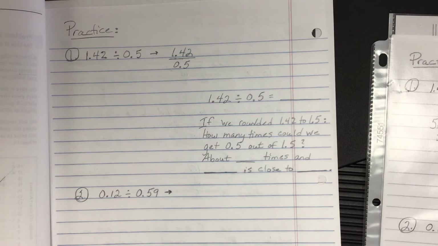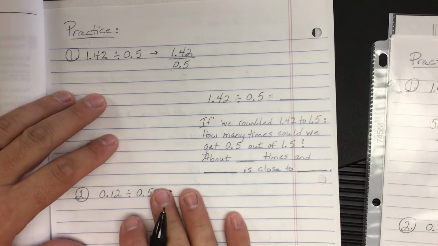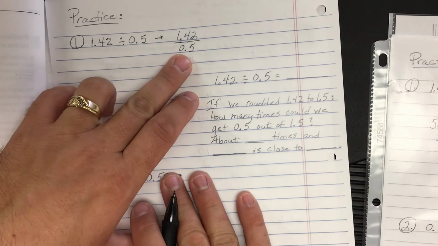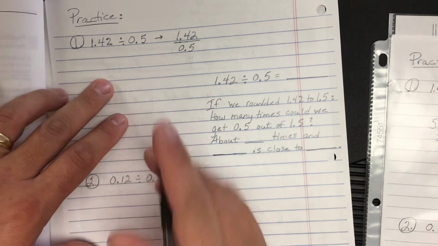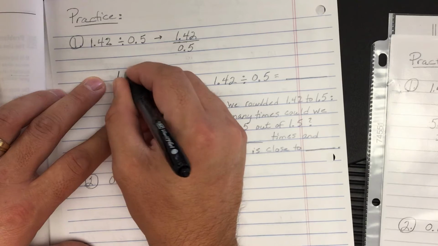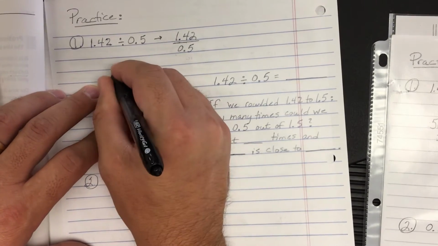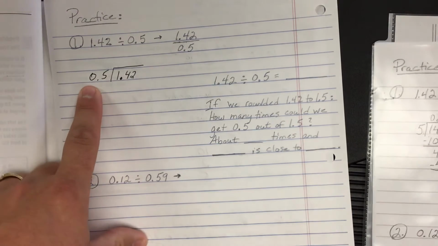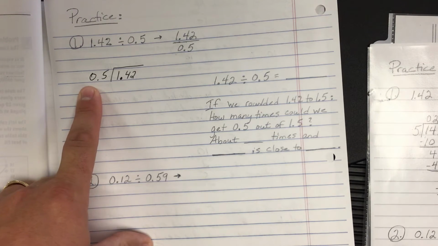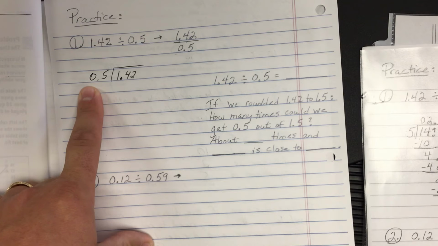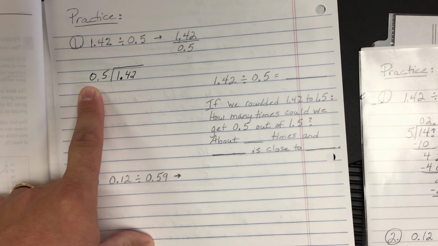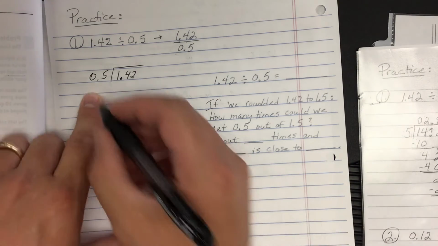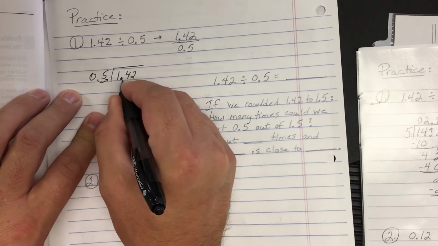Okay, back page. 1.42 divided by 0.5. So again, I'm looking at my divisor. How many spots I gotta move my decimal? 1. Make sure you move it here as well.